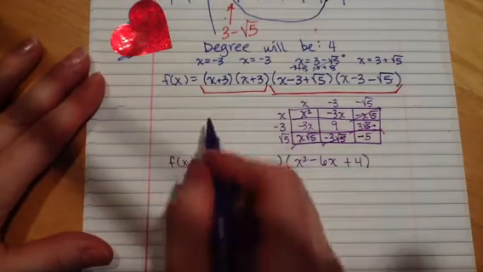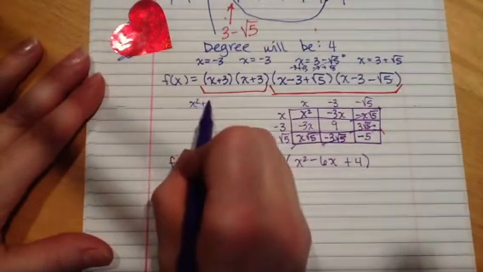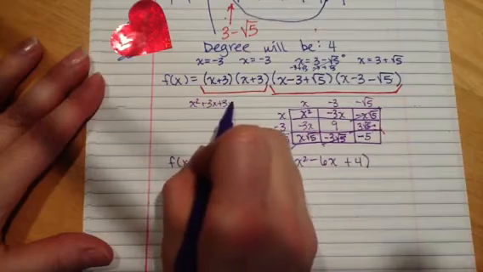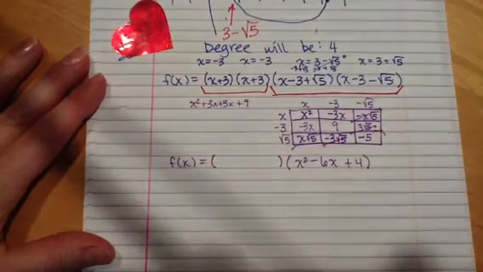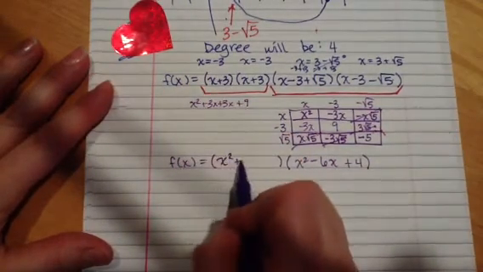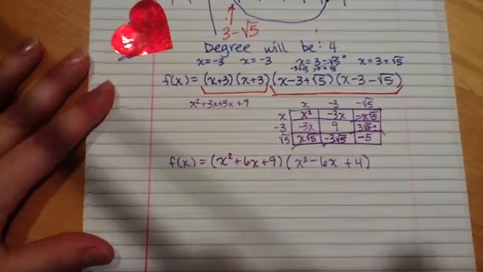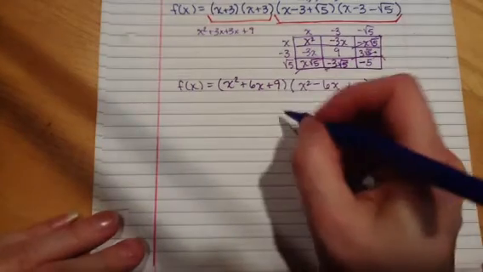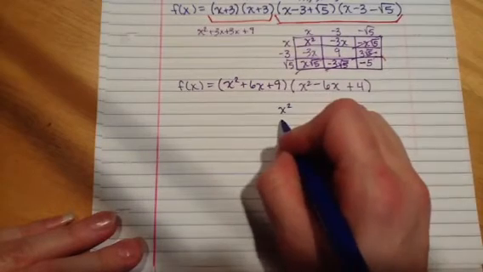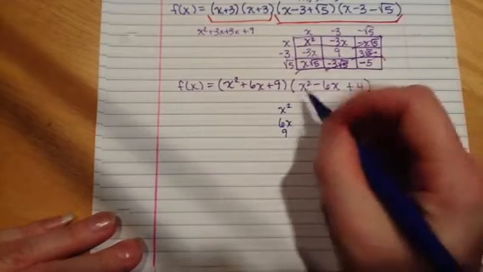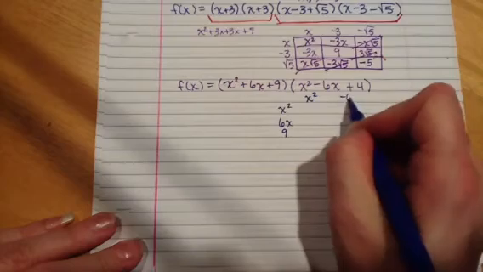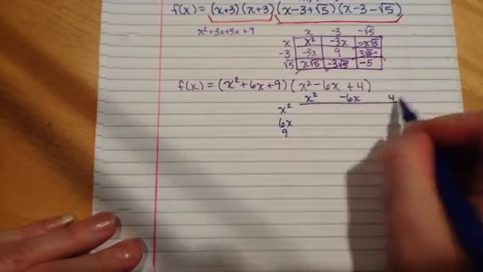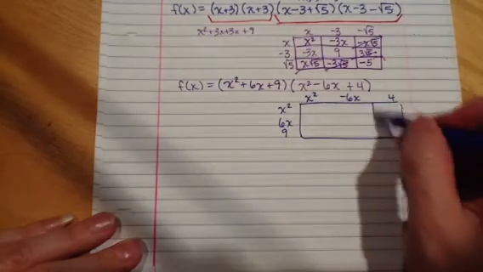And then I'll just FOIL this like normal. X squared plus 3x plus 3x plus 9. So that gives me x squared plus 6x plus 9. And then all that's left to do is to superfoil or do the box method or triple distribute, or however you prefer to multiply two trinomials and combine their like terms.